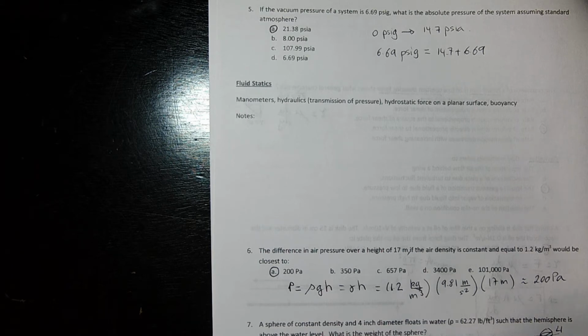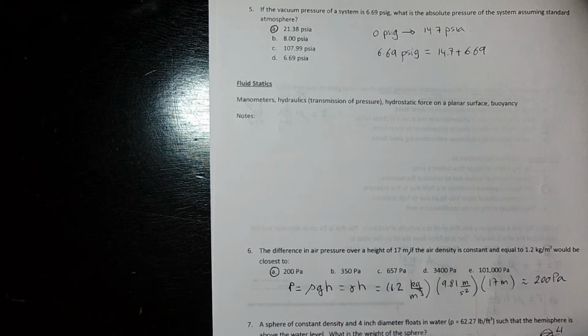So it should be then 1/2 of 4/3 pi, and r would just be 2 inches, since the diameter is 4 inches. So 2/12 cubed. And if you do the calculation, this will be approximately equal to 0.6.